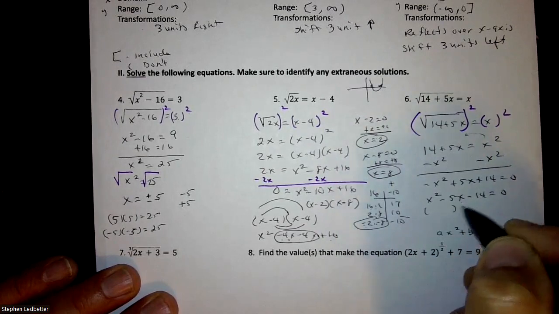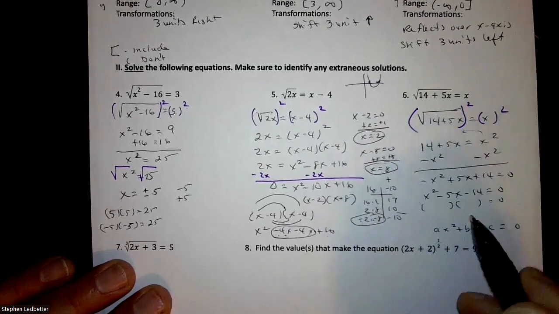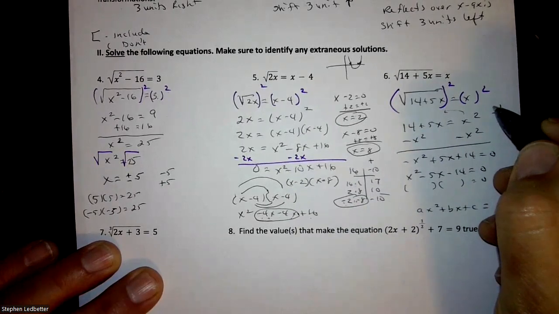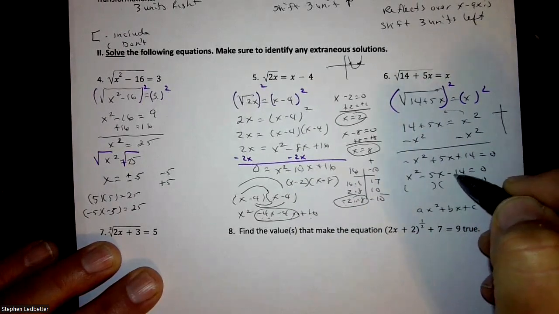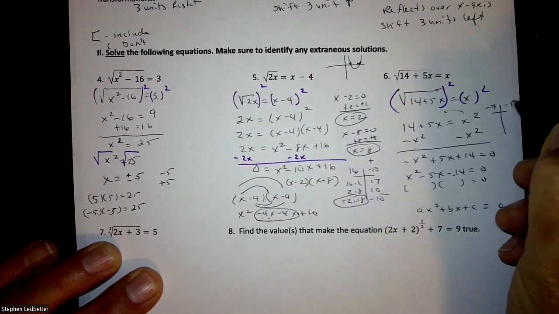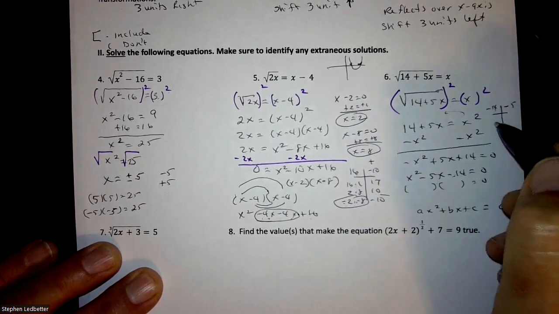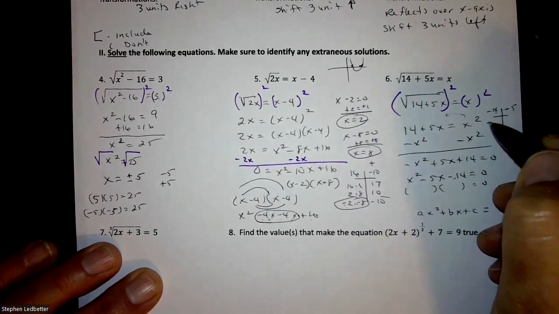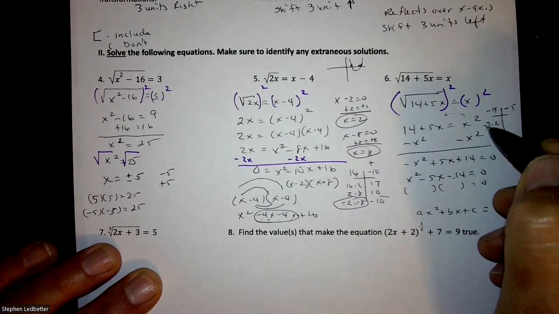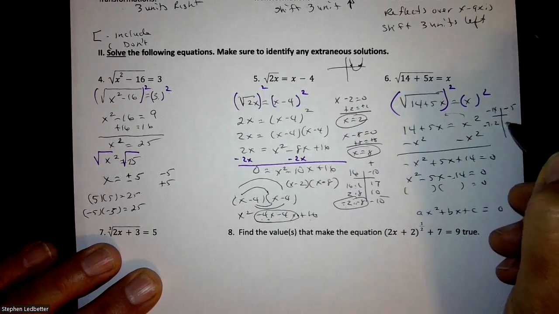Now we're going to do what we did earlier. What two numbers multiply together to give me negative 14? Make sure you don't use the original. It's negative 14. But when we add them, we get negative 5. So 7 and 2 is the most common. We can make it negative 7 times 2, that's negative 14. And if I add negative 7 plus 2, that's negative 5. So right there is my number.